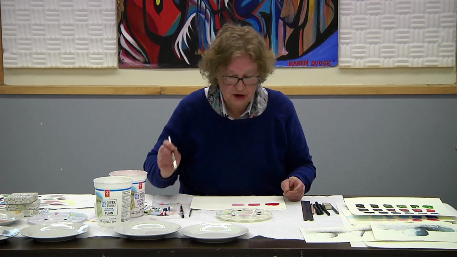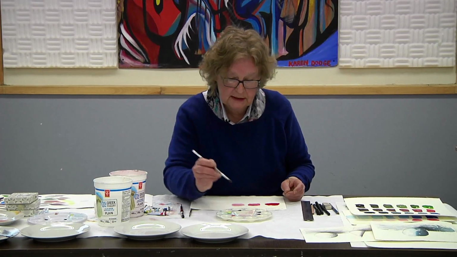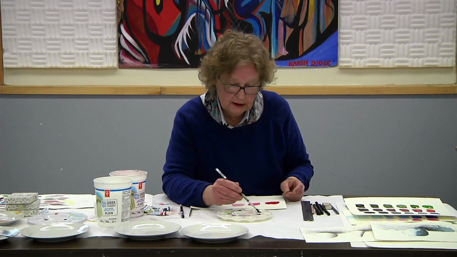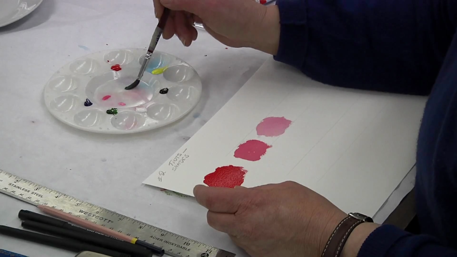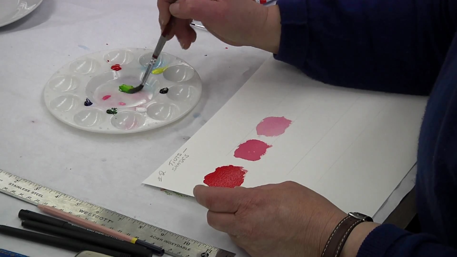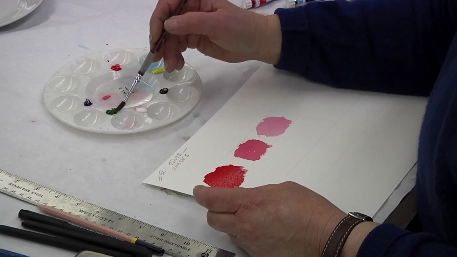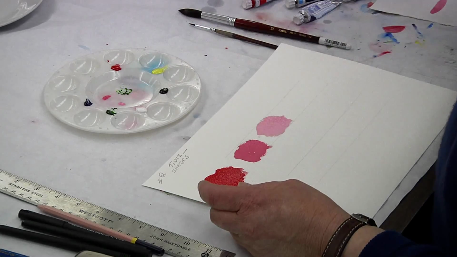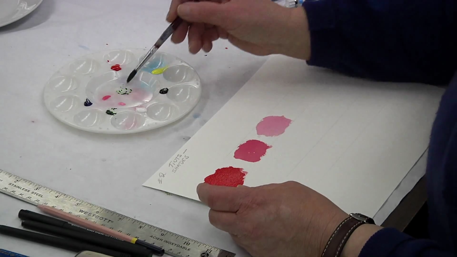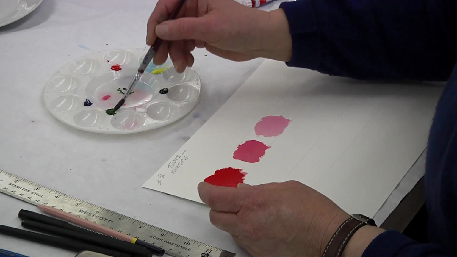Next, I'm going to create a shade. I think in this case, I'm going to bring over some green. I need a little more water to get that pigment moving.